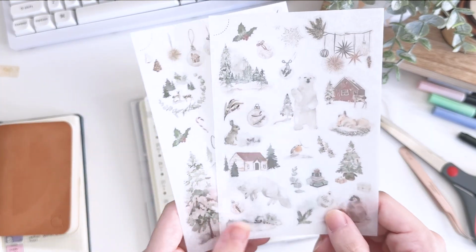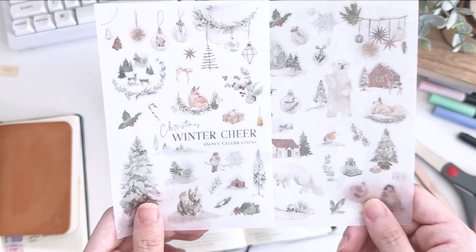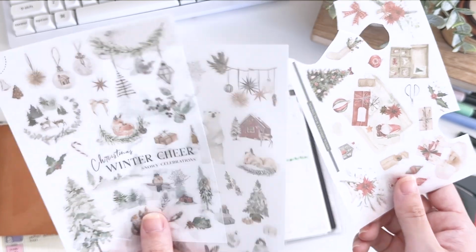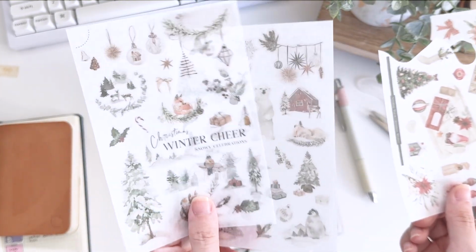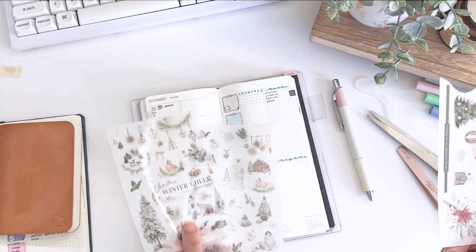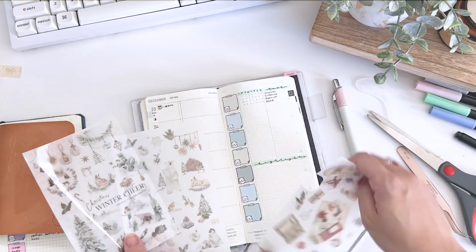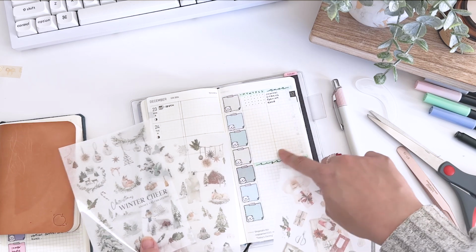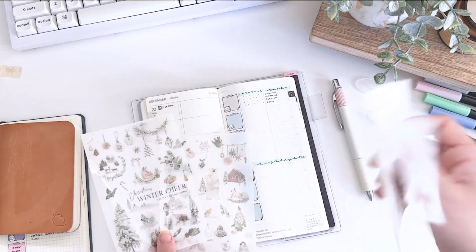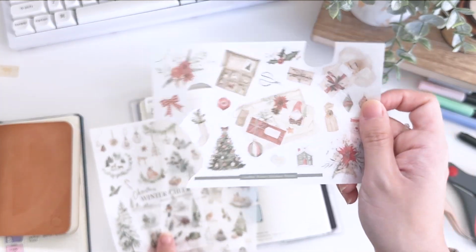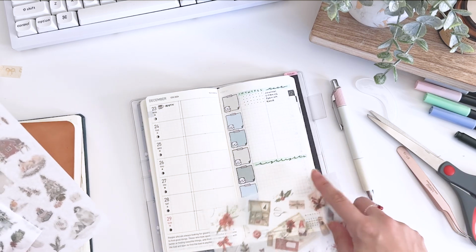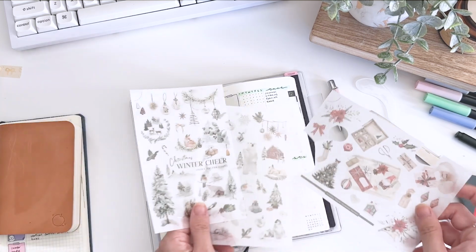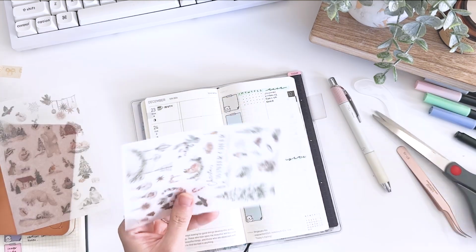This is another set of Christmas stickers that I got. I thought these would work a little bit better than these ones because the color scheme of this one is a little more muted, and my highlighter color and everything is a little more on the lighter side. This one is darker and has the reds and everything. It just didn't really go with this sort of fluorescent green color that I have here. So we're gonna go with this one instead.